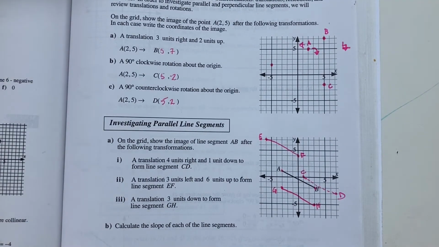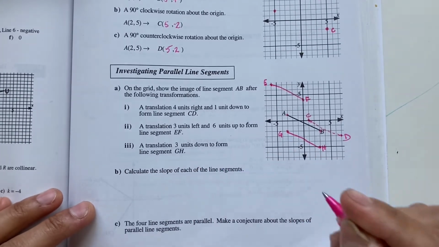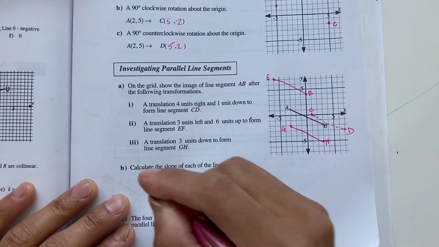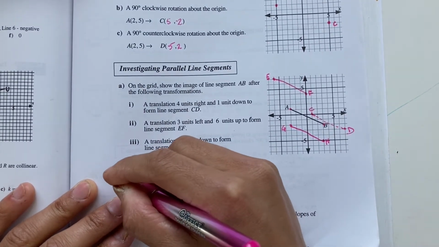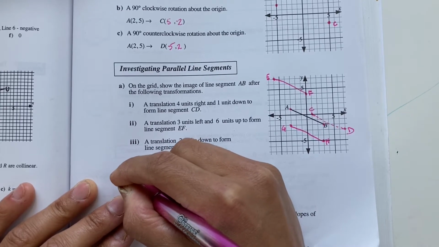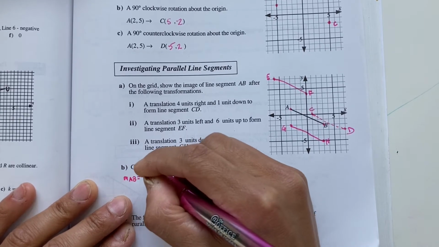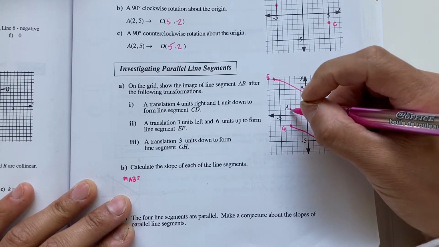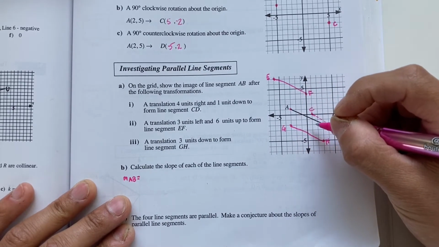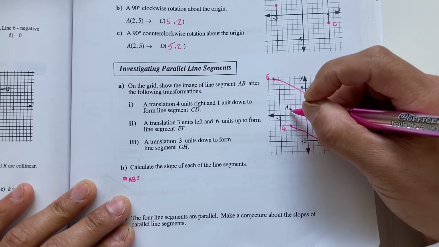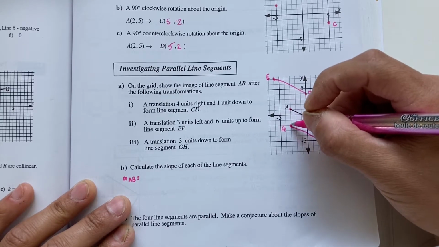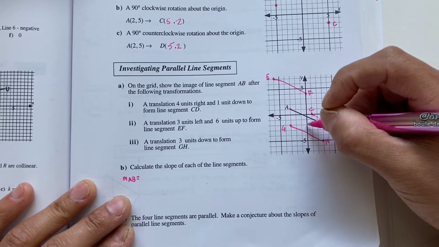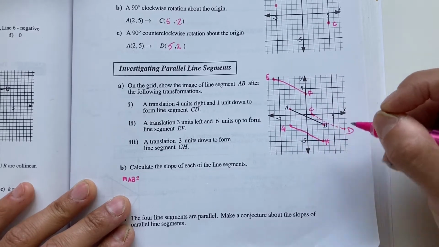The first line segment we have was AB. So looking at line segment AB and the slope, remember slope is M. So M of AB is going to equal, from point A to point B, we go down by 1, 2, 3, and we have a run of 1, 2, 3, 4, 5, 6.